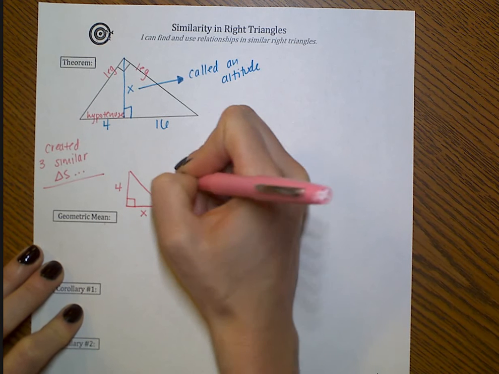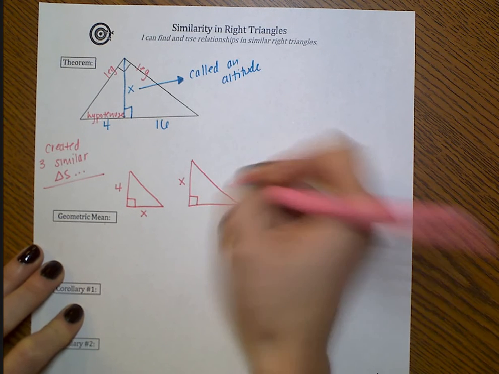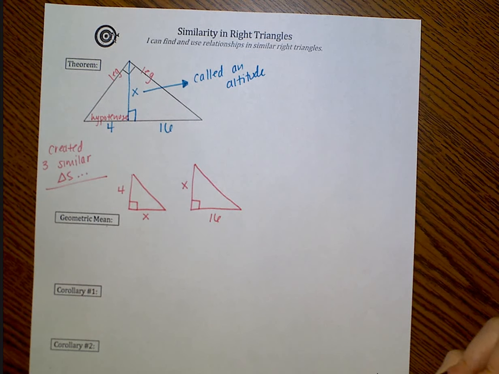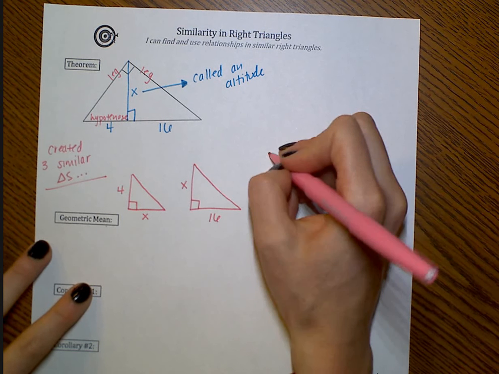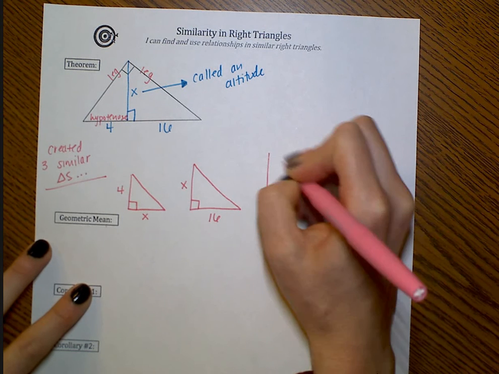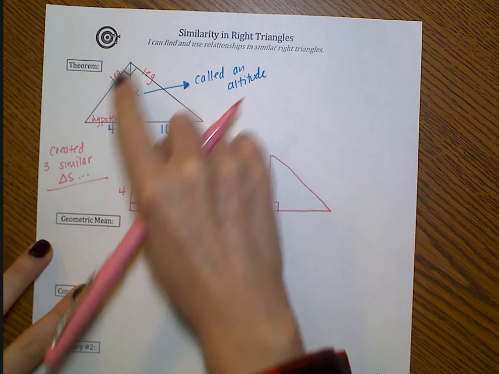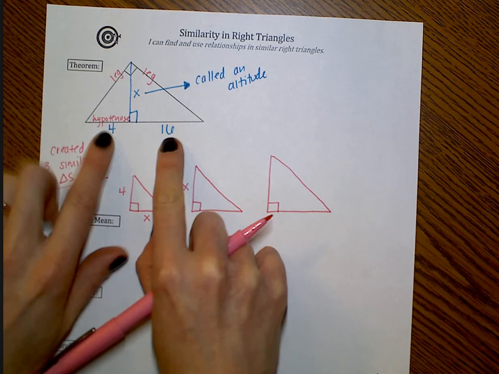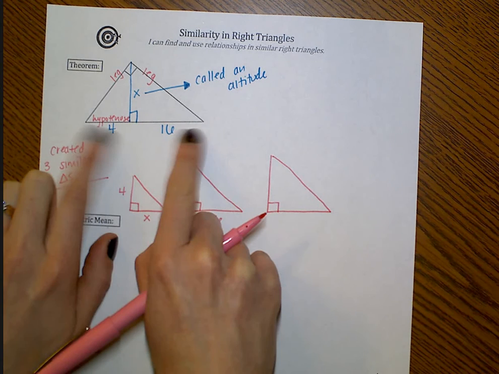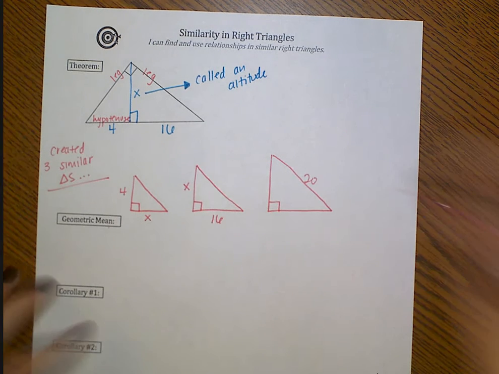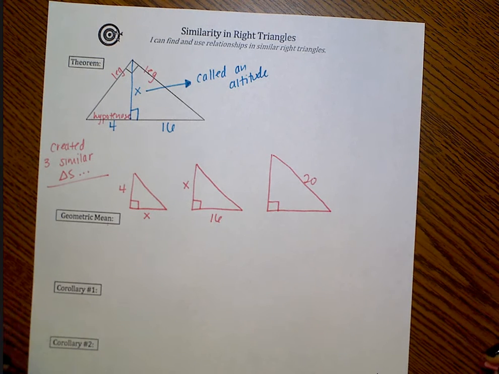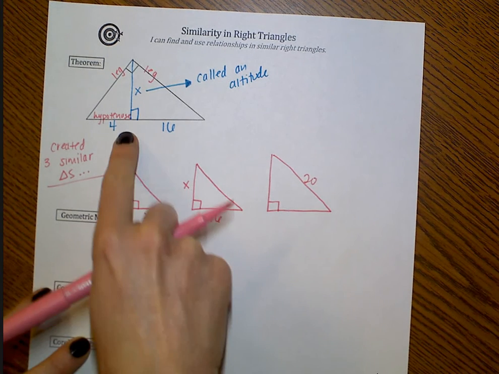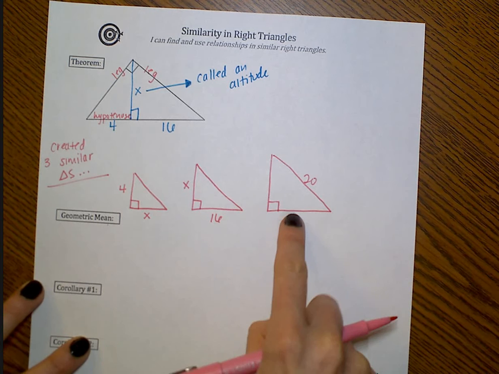X is this vertical leg and 16 is the other one. The entire thing I'm going to flip around, and here's what I know about the whole triangle. I don't have either of the legs, but I can see that the hypotenuse, if I added these two pieces together, would be 20 long. So this one picture, that one altitude drawn in, has created 3 similar triangles.